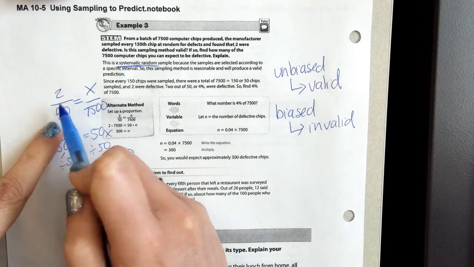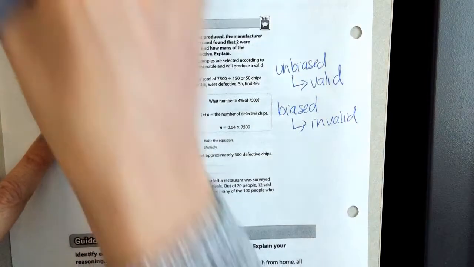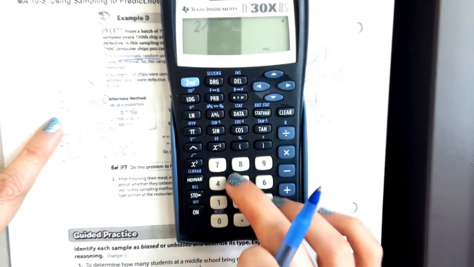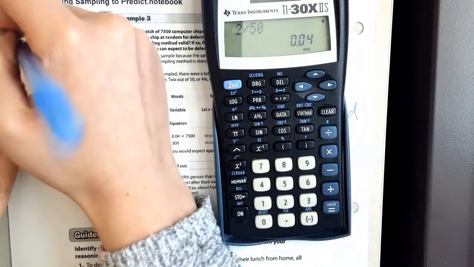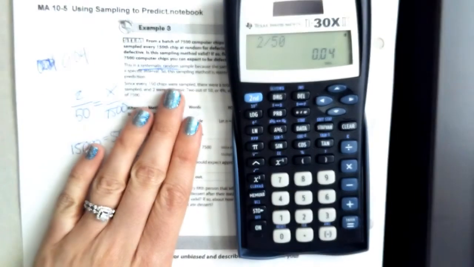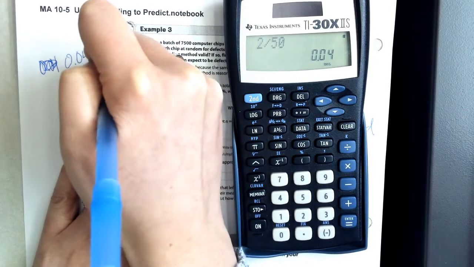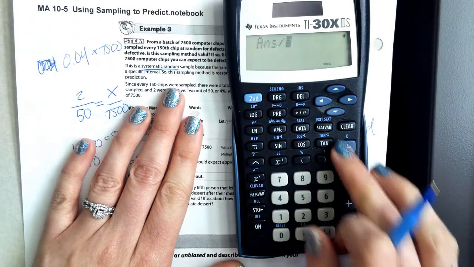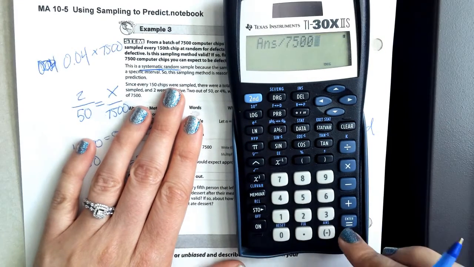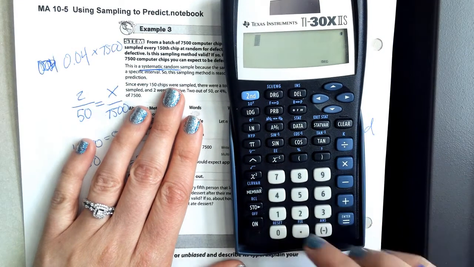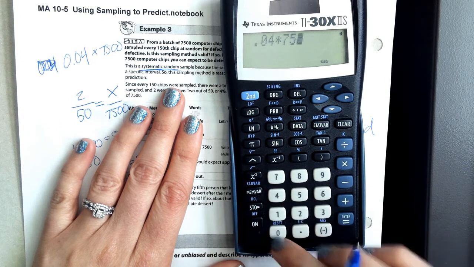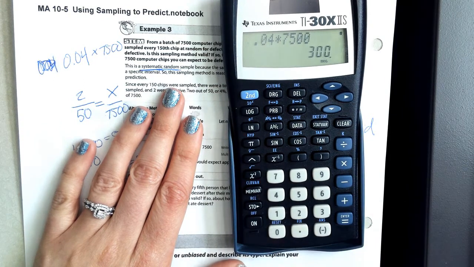Or you could take your 2 over 50 and change it to a decimal. 2 divided by 50 is 0.04. That means it's 4%. And if I want 4% of the entire population, I'd say 4% times that 7,500, that would still get me that 300 amount.